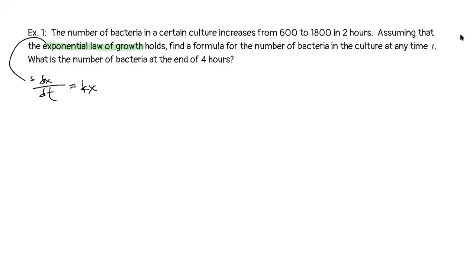Exponential growth really means that you have the rate of change being directly proportional to your x of t. And as soon as we know that dx/dt equals kx, we can skip right to our general solution, which is x equals ce to the kt.